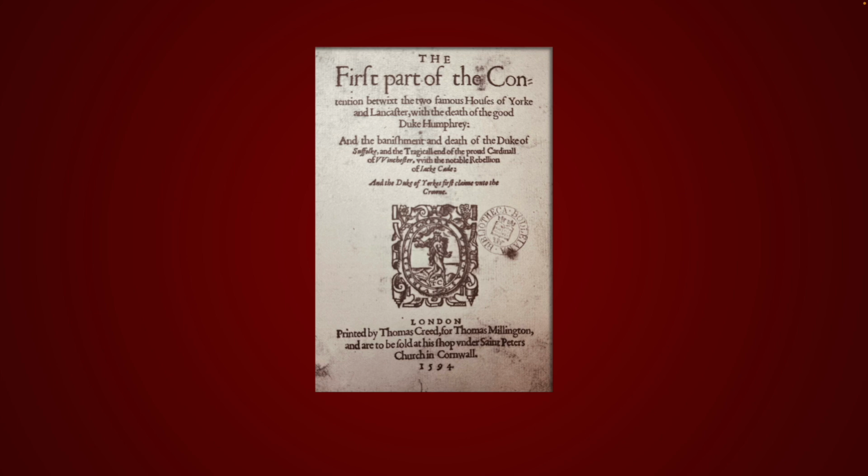So here is the quarto, fairly small compared to the folio, edition of the play that came out in 1594. And you'll notice it's called the first part of the contention betwixt the two famous houses of York and Lancaster, with the death of the good Duke Humphrey, and the banishment and death of the Duke of Suffolk, and the tragical end of the proud Cardinal of Winchester, that would be Beaufort, with the notable rebellion of Jack Cade, and the Duke of York's first claim unto the crown.